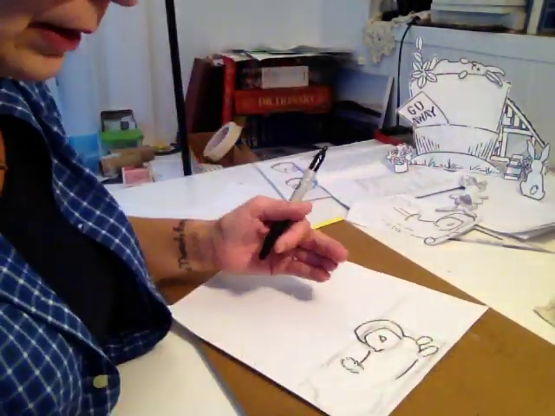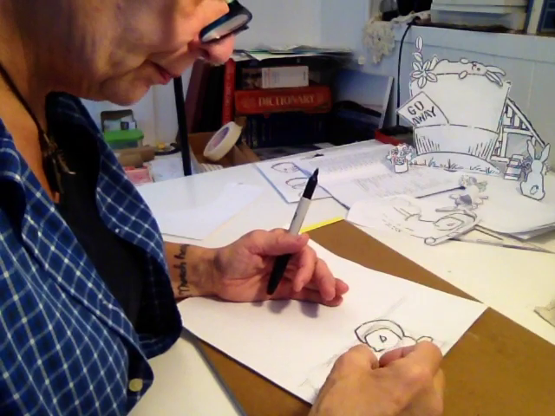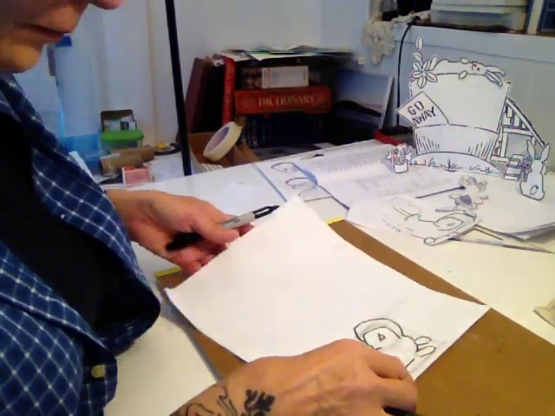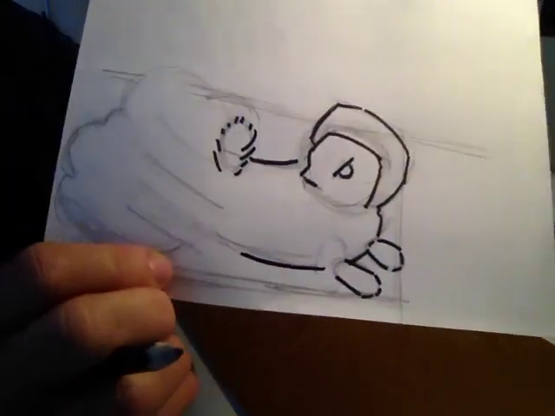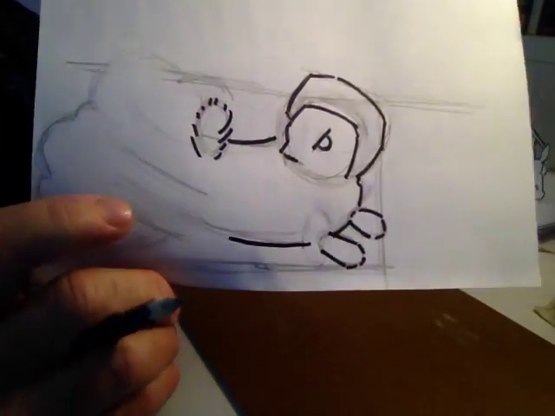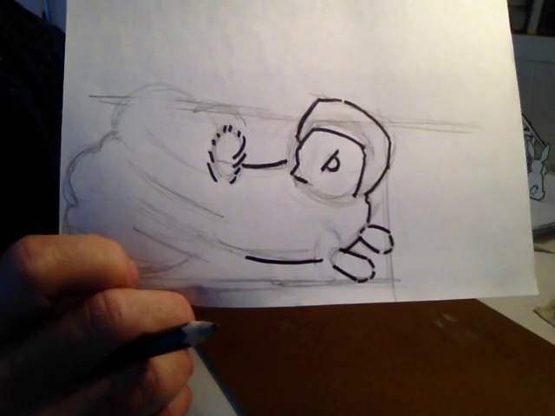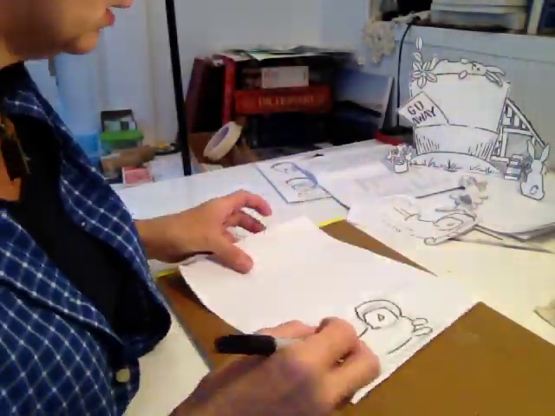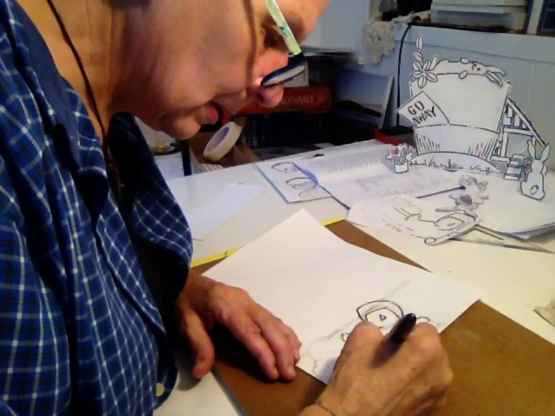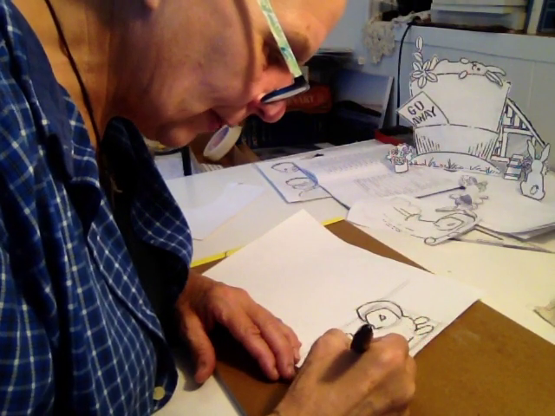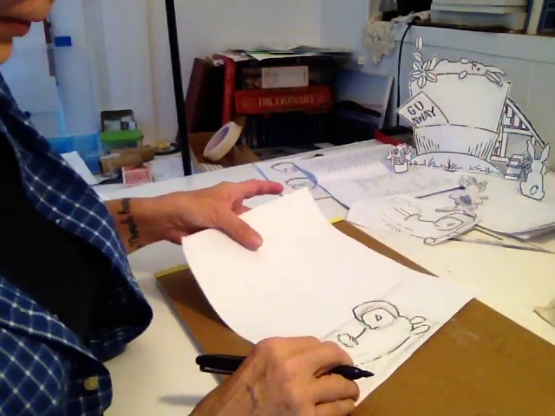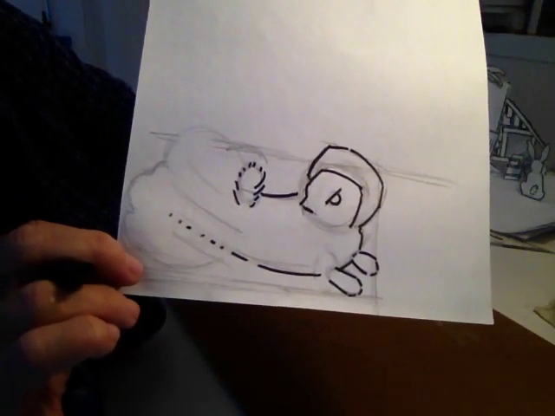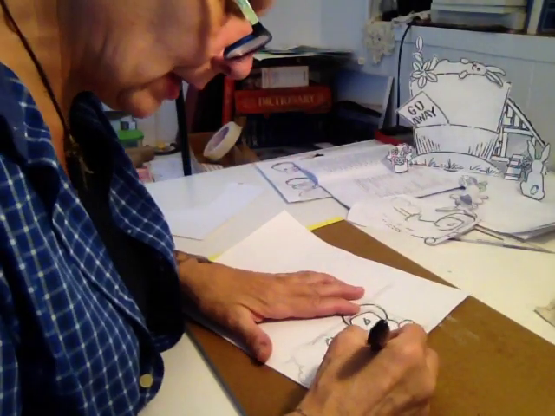Now I drew some lines for where dust is being kicked up because he's running. Coming off his body. Dust is coming up. See those lines? Means he's running fast. So I'm going to do that, but in the broken line fashion, because it's all dust. Just like that. I'm going to follow my next line.